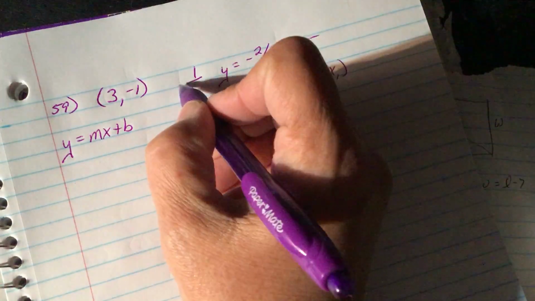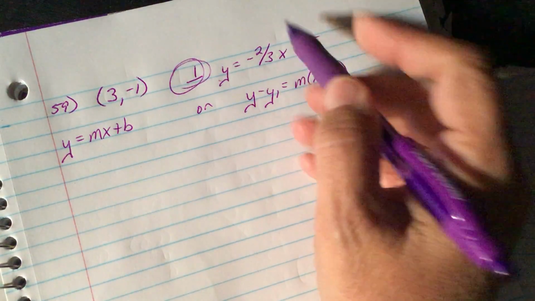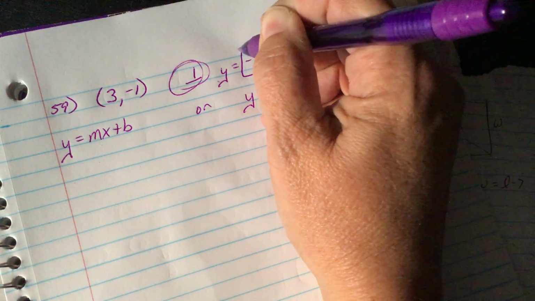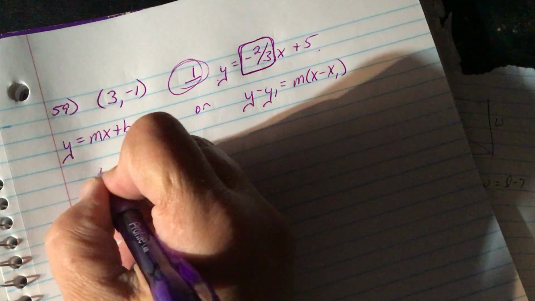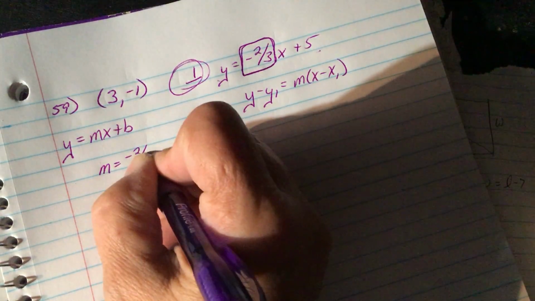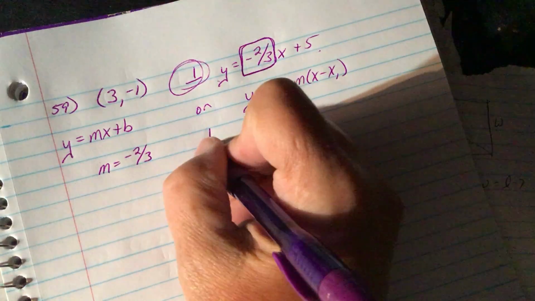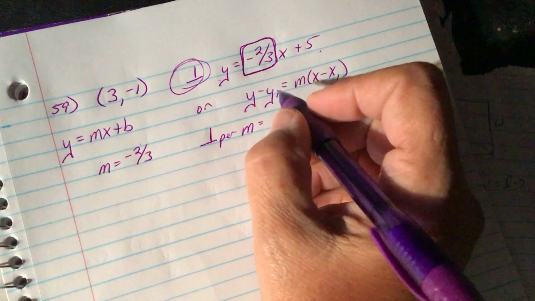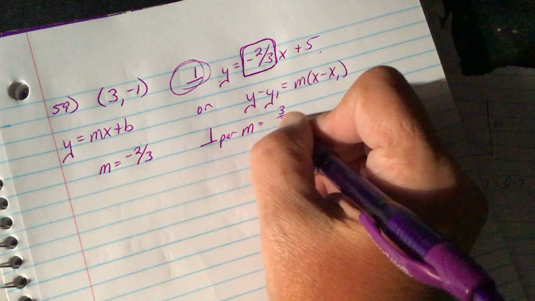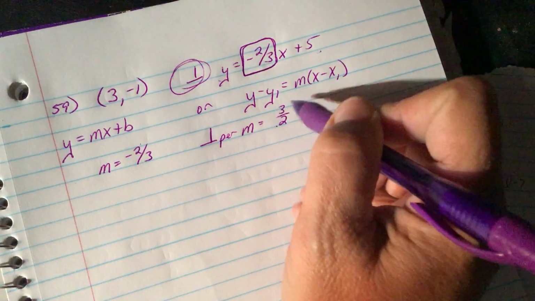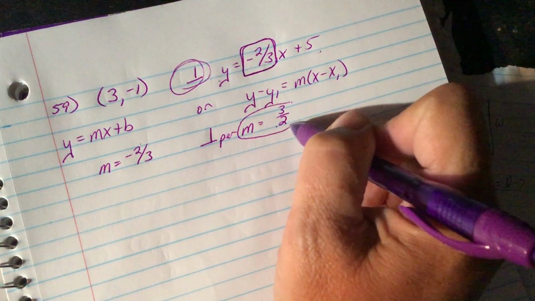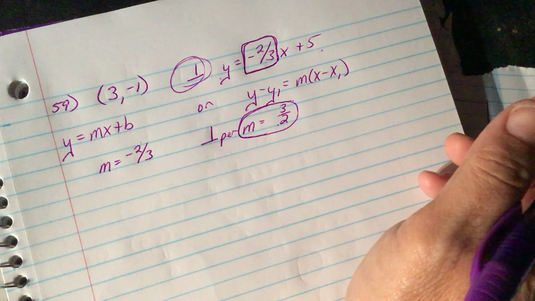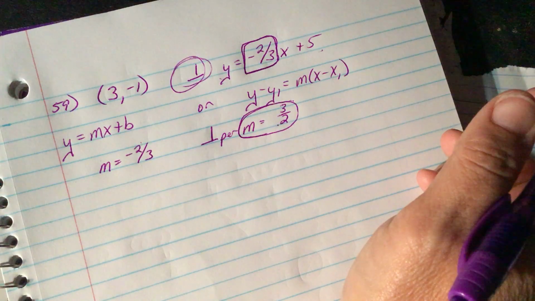So again, we need a perpendicular line to this. What do I care about? That slope. So my slope is that perpendicular slope. Flip it. So 2/3 becomes 3/2. A negative becomes a positive. So my new slope is that. I now have a new slope and I have a point.